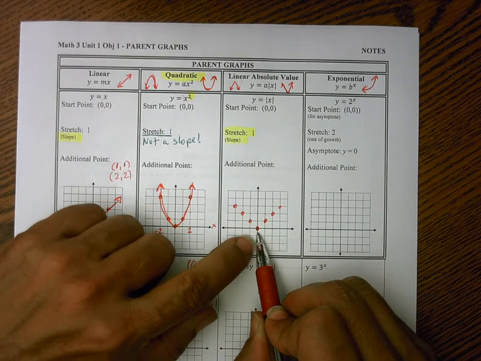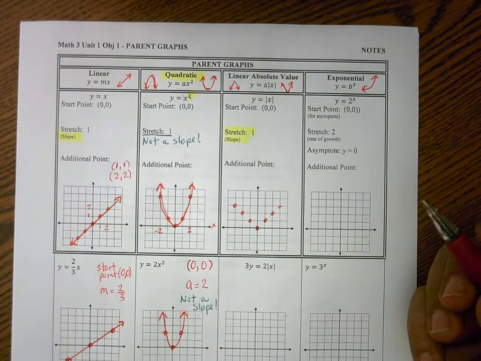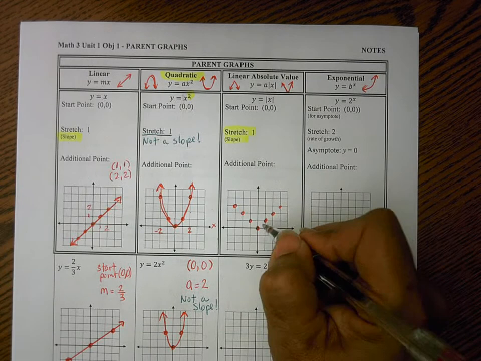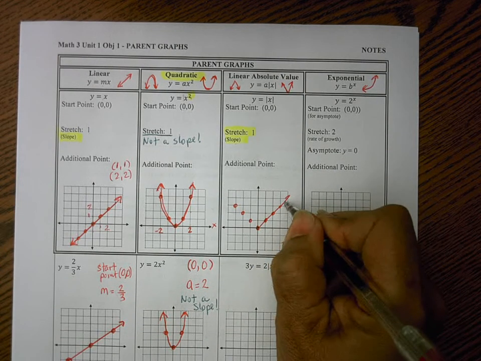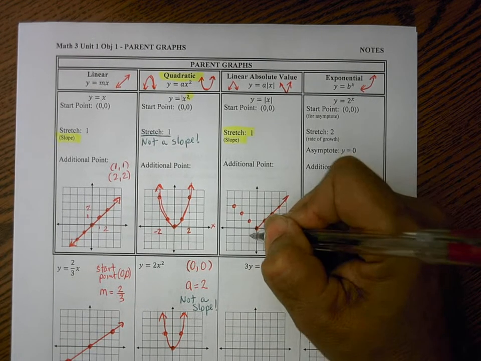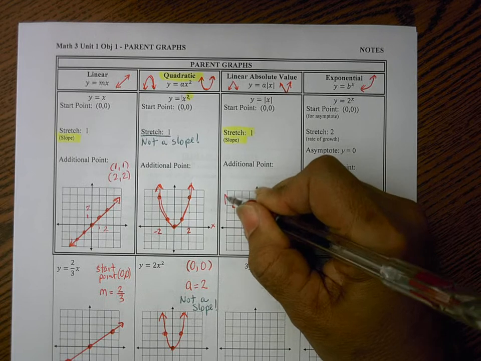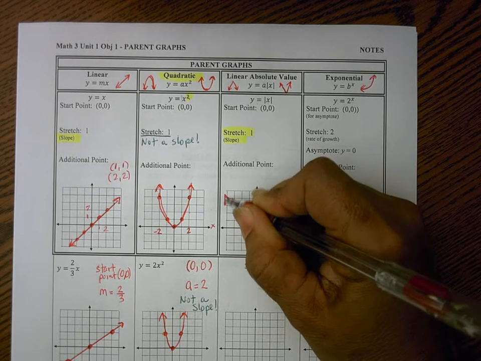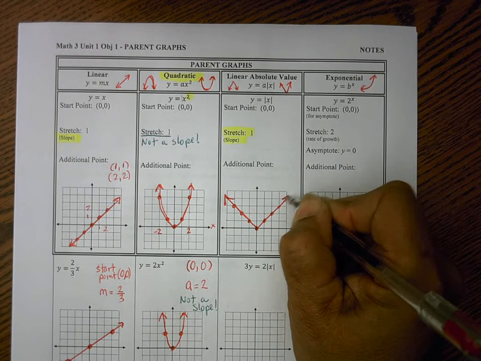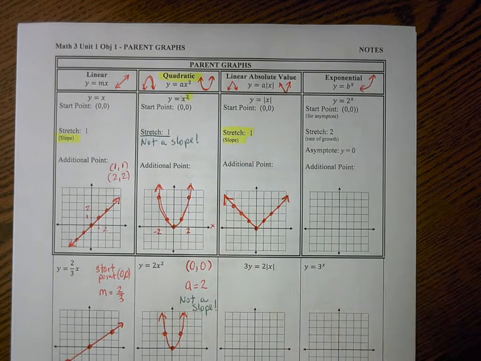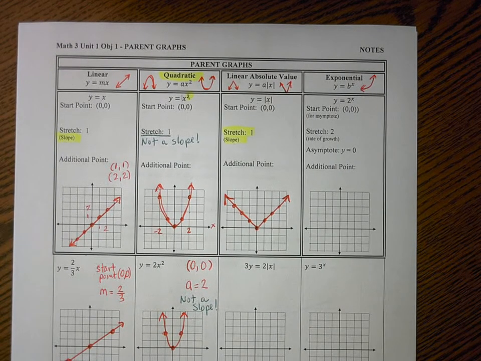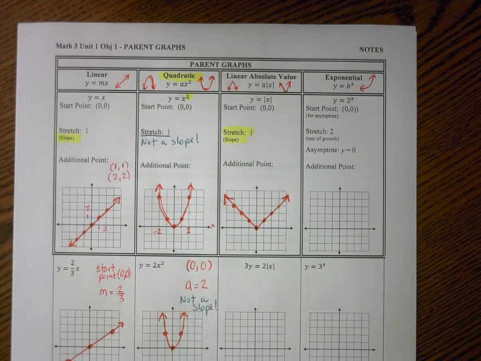It's a constant average rate of change here. So the slope stays the same on the left and on the right here, okay? There we go, we connected the dots. We put arrows at the end of it so we can show that it goes on forever. And that's our absolute value function, okay?